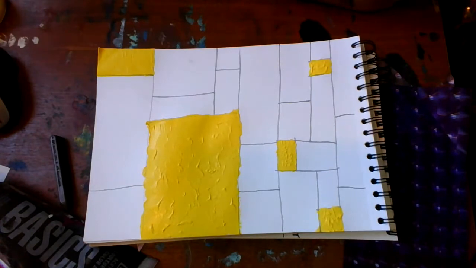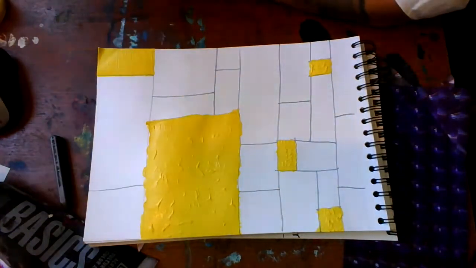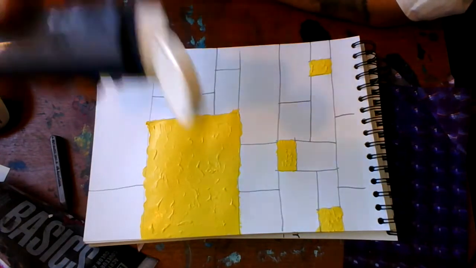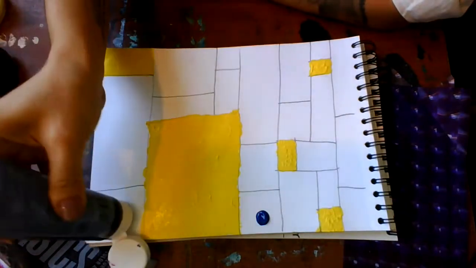After you're done with your first color, that in my case I chose yellow, you go to your second color. My second color is going to be blue.